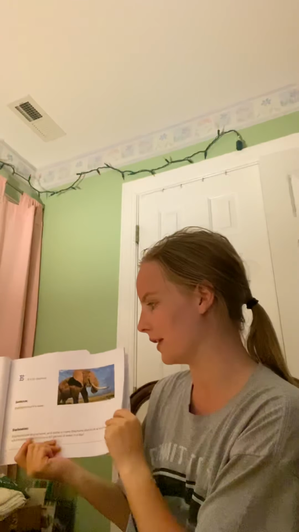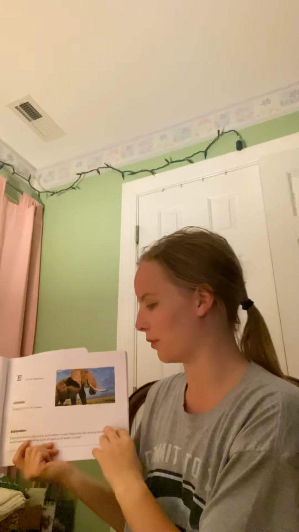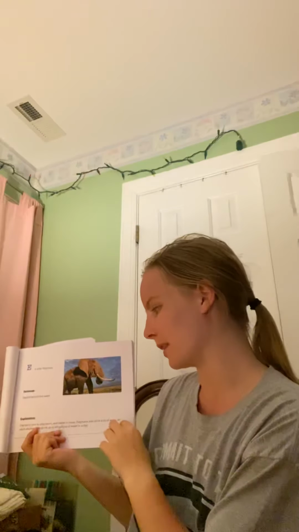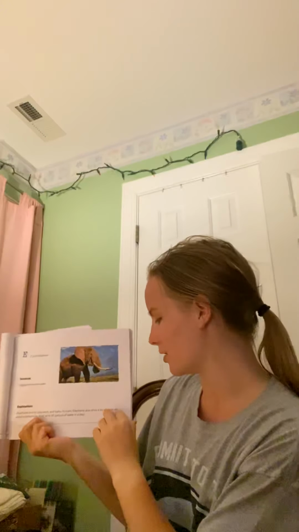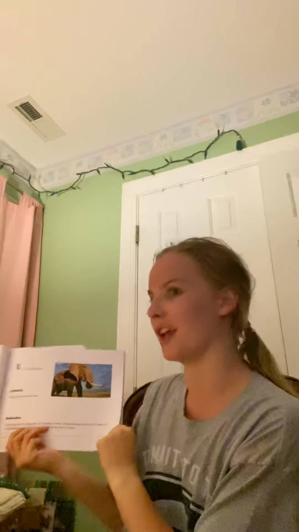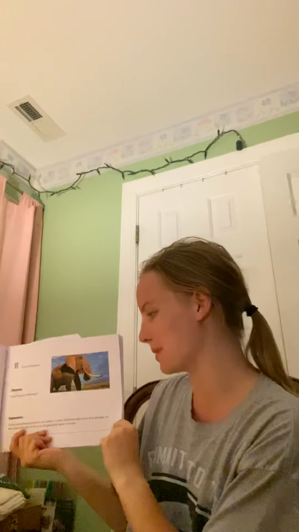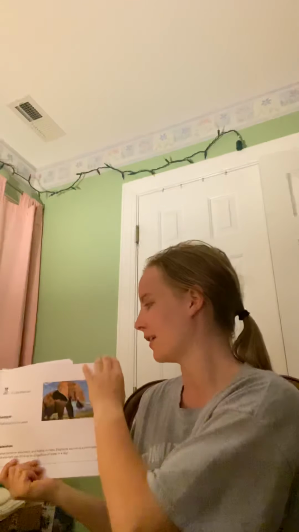E is for elephant. Elephants love the water. Elephants love to play and swim and bathe in rivers. Elephants also drink a lot of water. An adult elephant can drink up to 60 gallons of water a day. That's crazy. Can you guys imagine drinking that much water? I don't think we would be all right if we drank that much water.